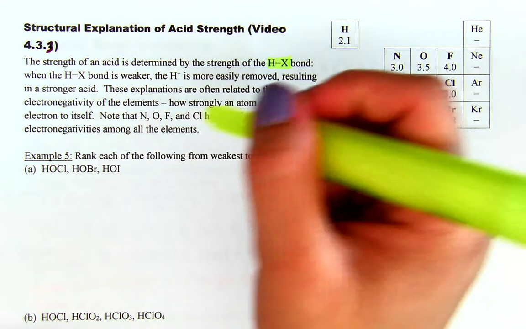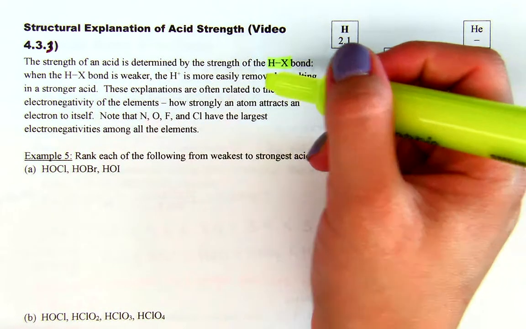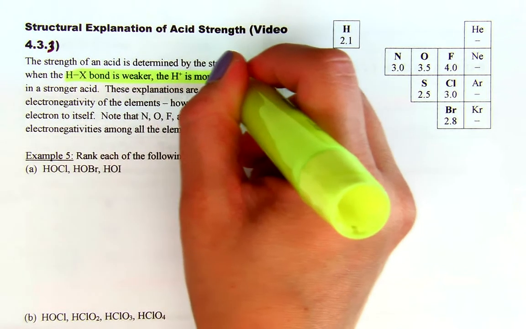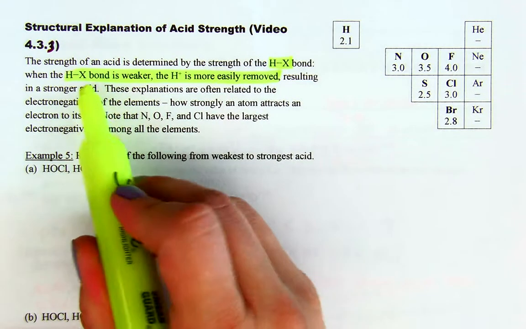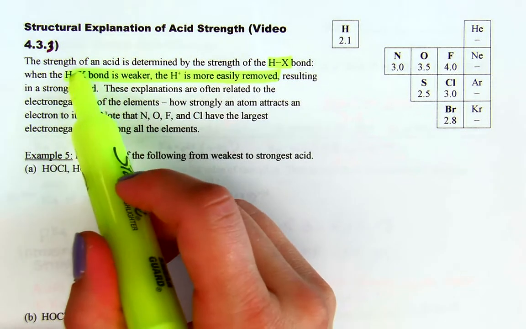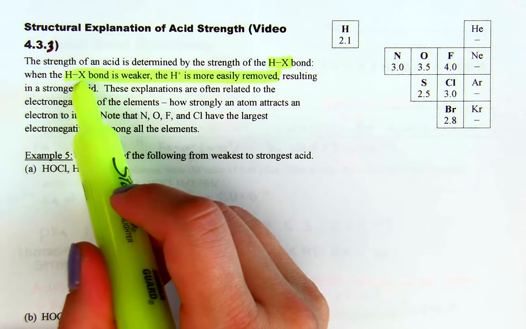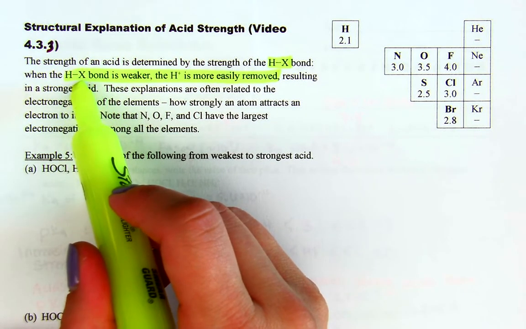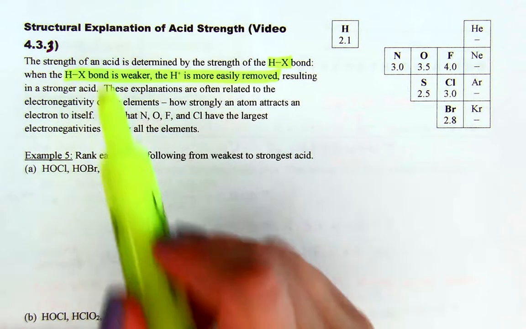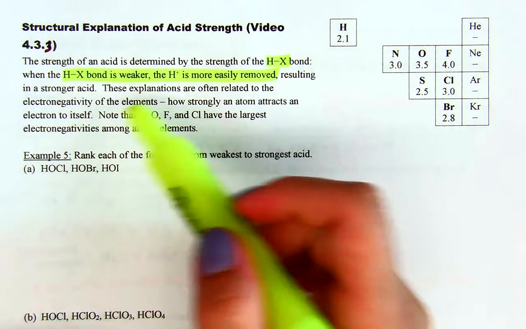When the HX bond is weaker, H plus is more easily removed. So when the HX bond is weaker, the hydrogen ion is more easily removed. If this bond is really weak, they're not hanging on very strongly, that means the hydrogen ion is going to be able to come off a lot easier. If it comes off easier, that means it's a stronger acid because more hydrogen ions are going to come off, resulting in a stronger acid.